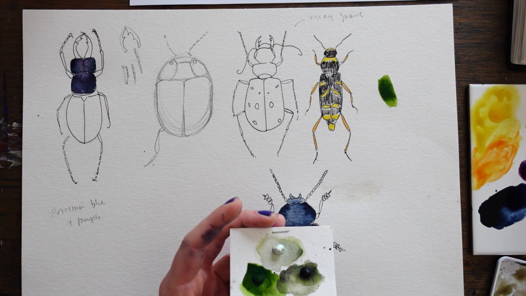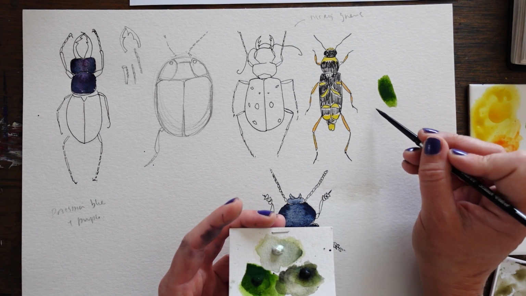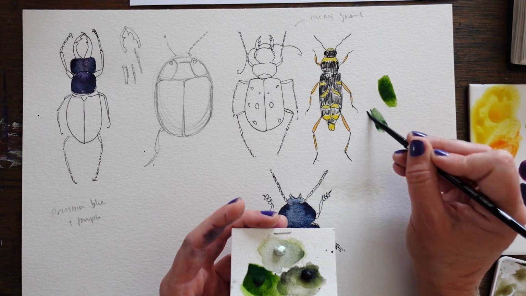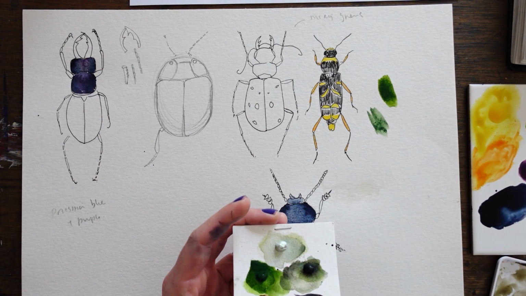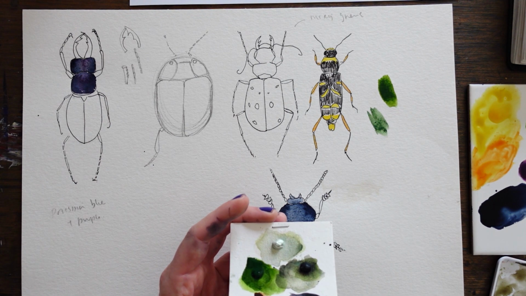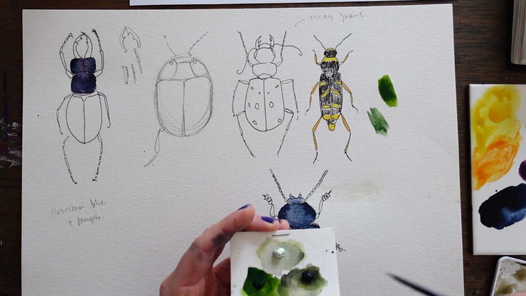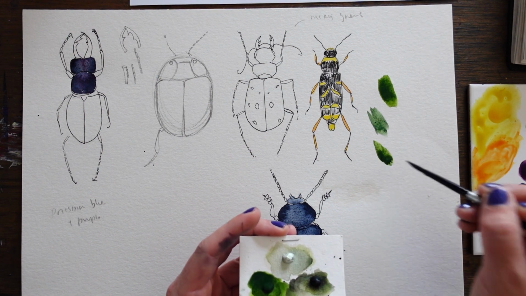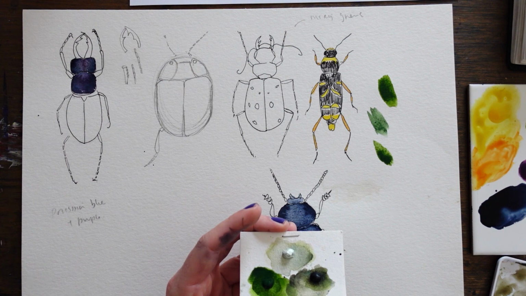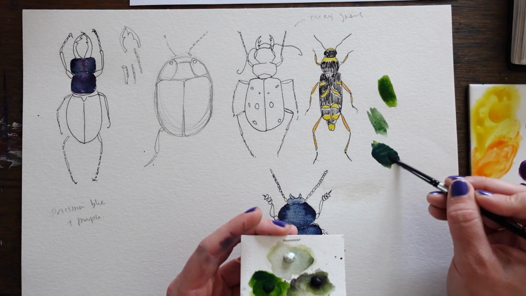Oh, not bad actually. Oh, too much. Okay, so I've just added a bit too much cobalt blue, but that's not bad. And let's try it with ultramarine and see what that looks like. This is very slapdash colour mixing here, but you get an idea.